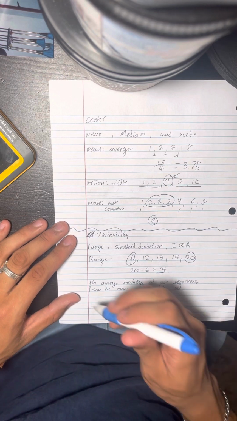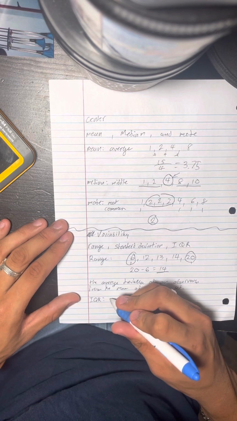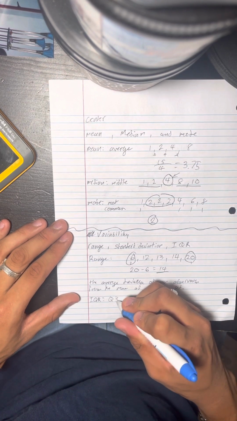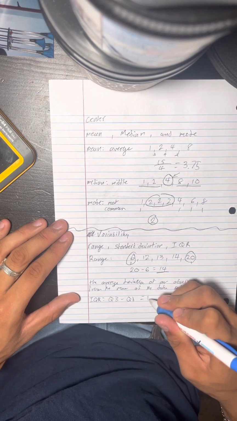And your IQR will be the difference between quartile 3 and quartile 1. That gives you your IQR.